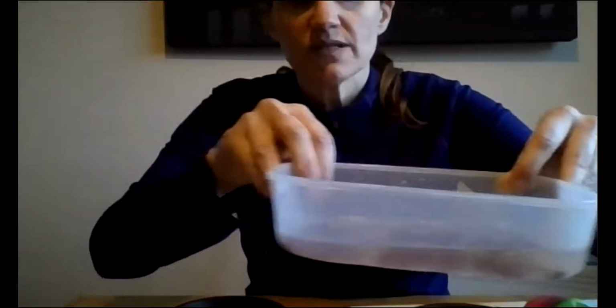Now let me just show you. So here are some beans. As you can see, they're in water. So these ones are soaking. I will use those ones next time. But for this experiment, I'm going to use the ones that I soaked yesterday.